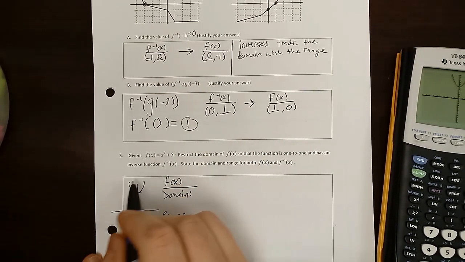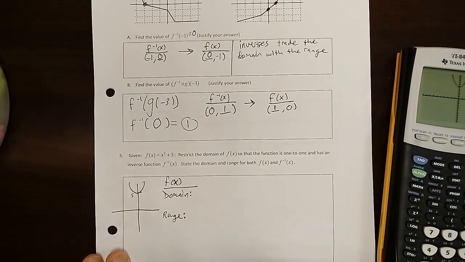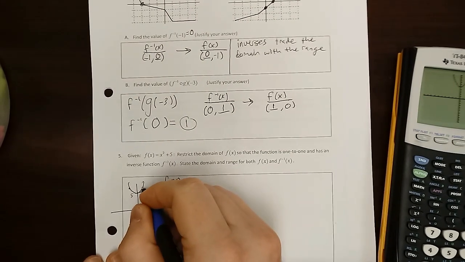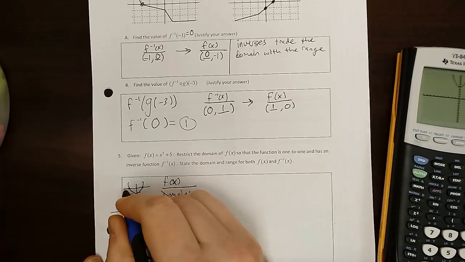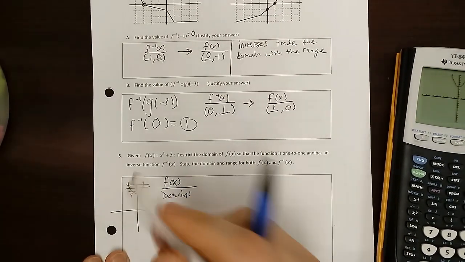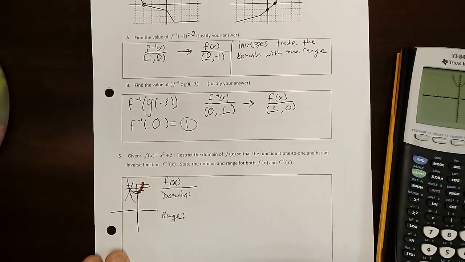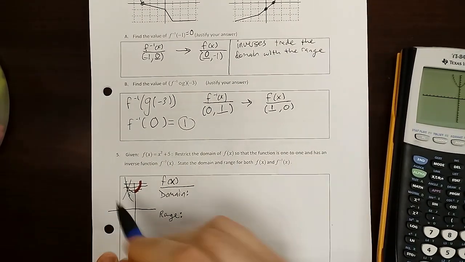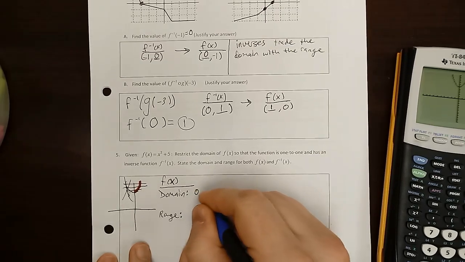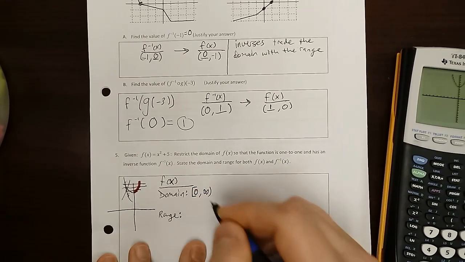Basically, we don't want this to be a parabola where it goes down and then up, hitting more than once horizontally. And so because of that, if we just focus on this half and cut off this half, we're good to go. So instead of saying our domain is all real numbers from negative infinity to infinity, we could say our domain goes from 0 to infinity. There's more than one way to do this, but that's the way that I'm choosing to do that.